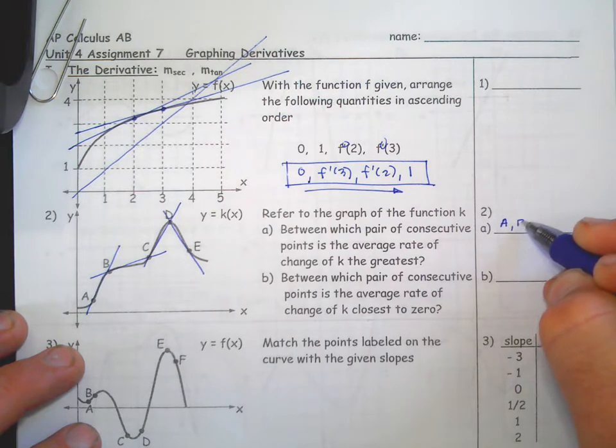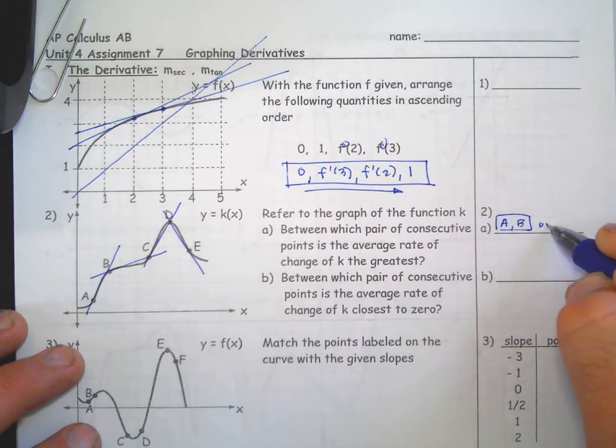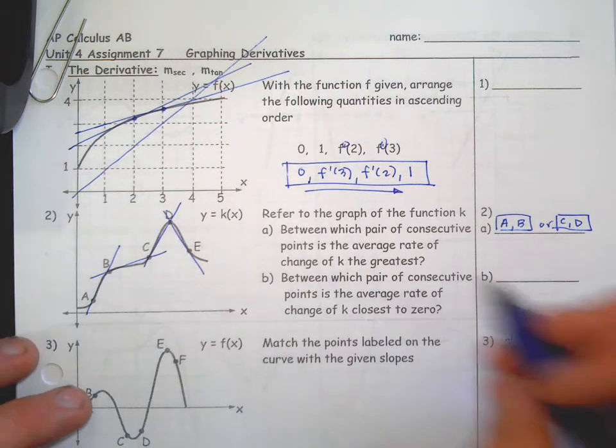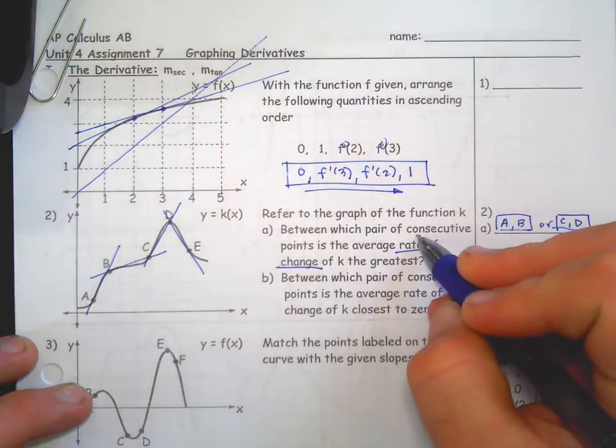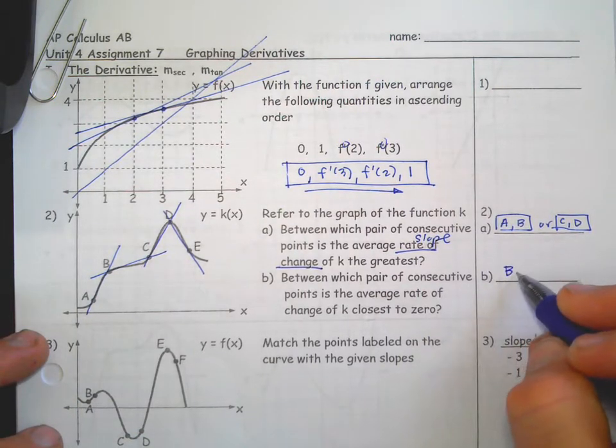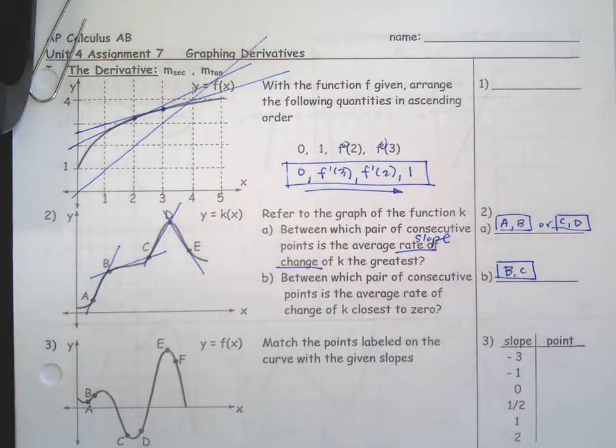It's either A and B or C and D that have the greatest slopes. Therefore, the greatest average rate of change, which is slope. Rate of change, that's slope. Okay, between which pair of consecutive points is the average rate of change of k closest to 0? Well, the flattest would be BC, closest to 0.